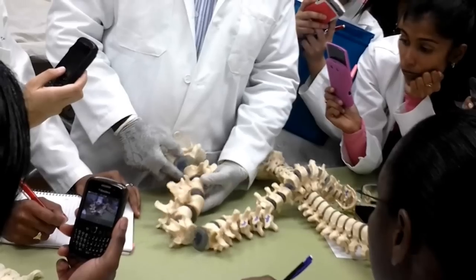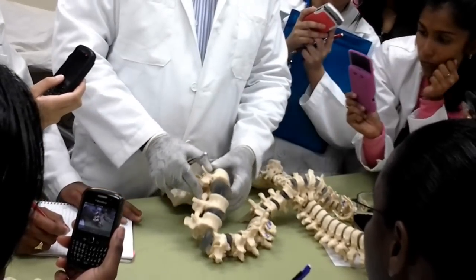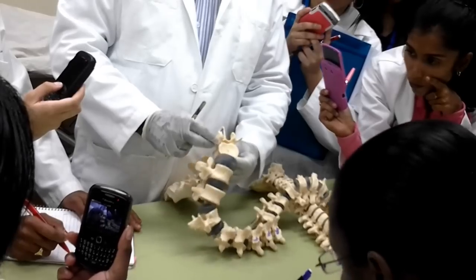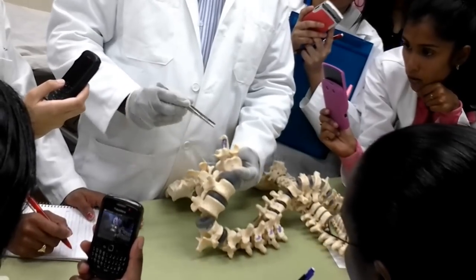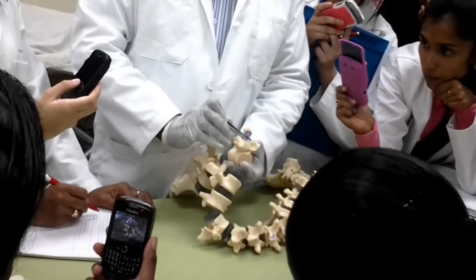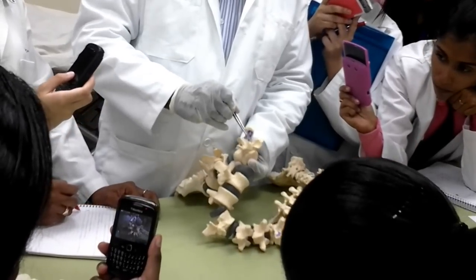Okay, next, what else you find in lumbar vertebrae is that on the back of the superior articular process, all lumbar vertebrae have a small projection, a rough area. This rough area.